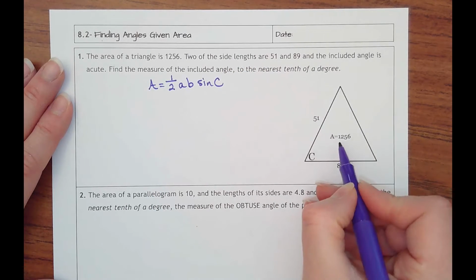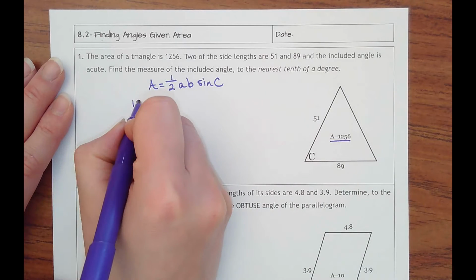Okay, so in this picture, I'm going to replace the area with 1,256.